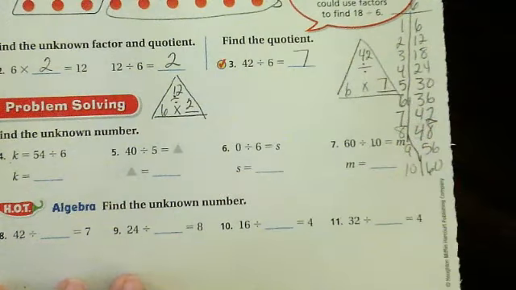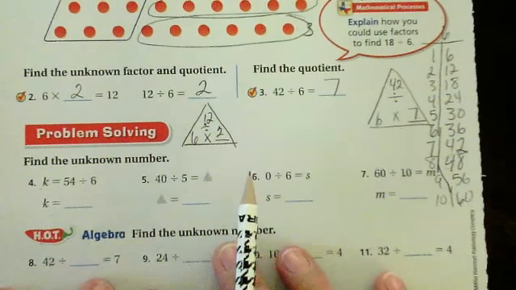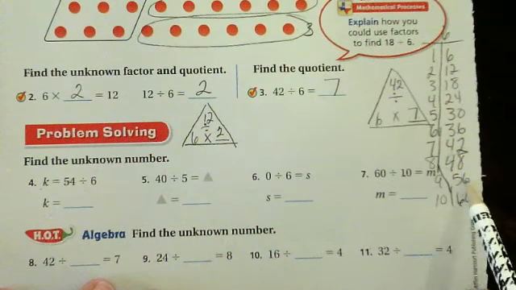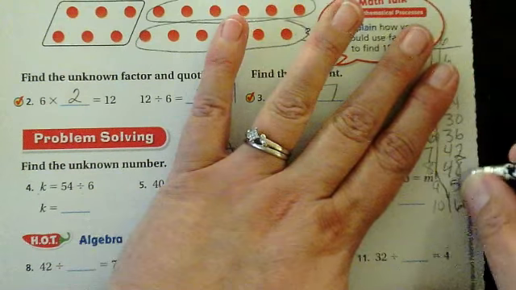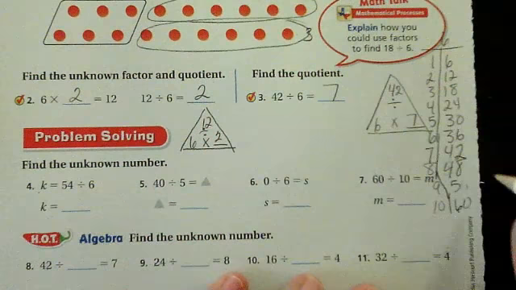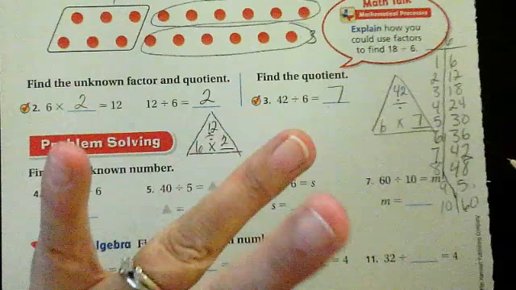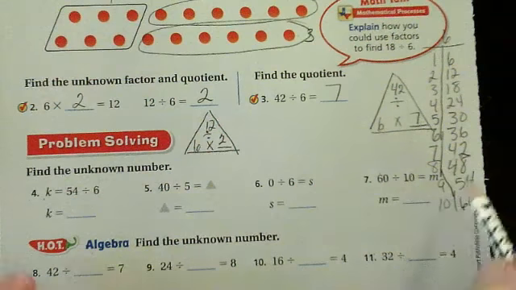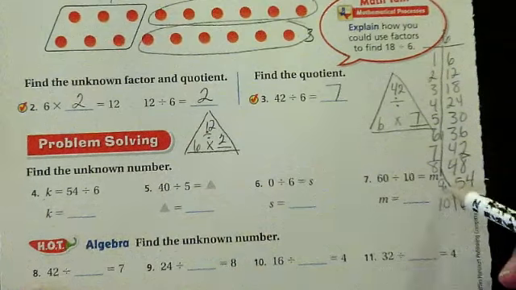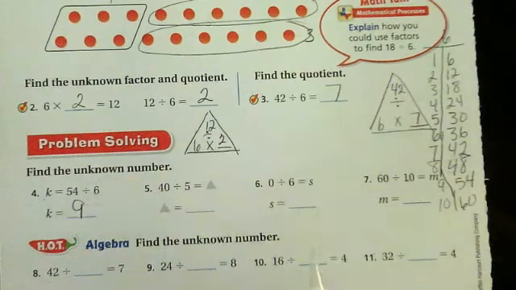There you go. So, 54 divided by 6. Having issues counting today, guys. I'm so sorry. 54 divided by 6 equals 9.